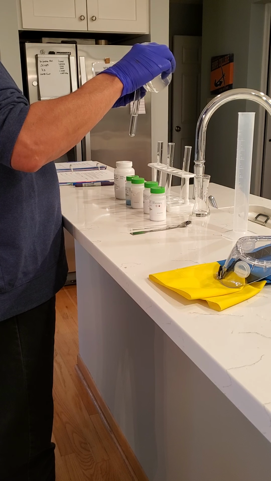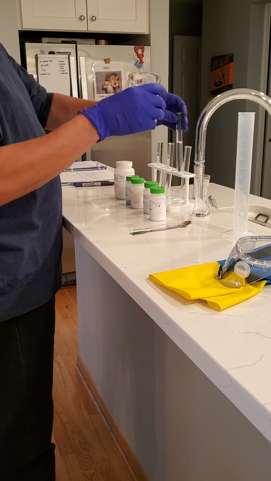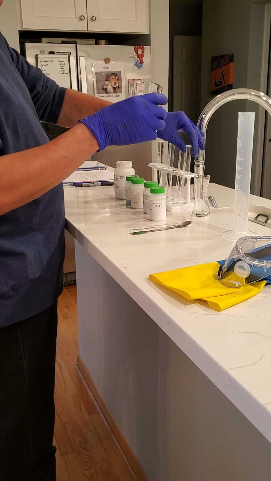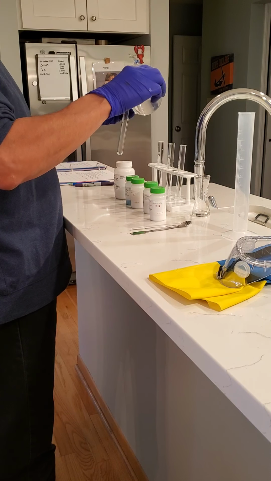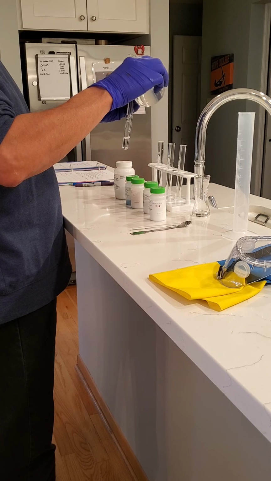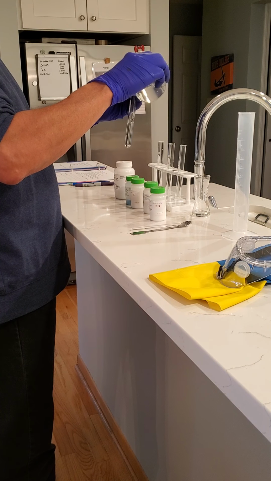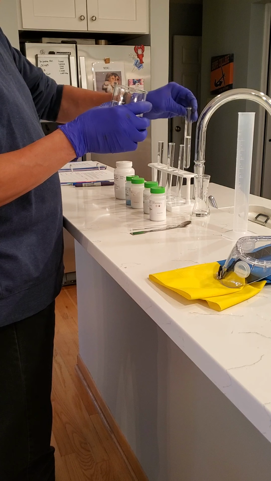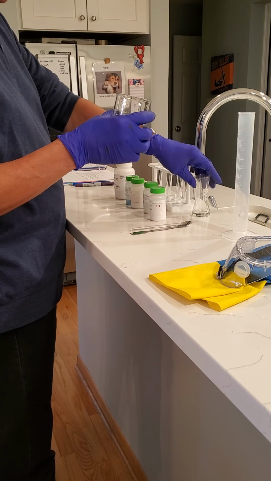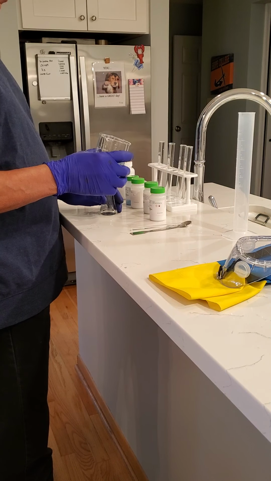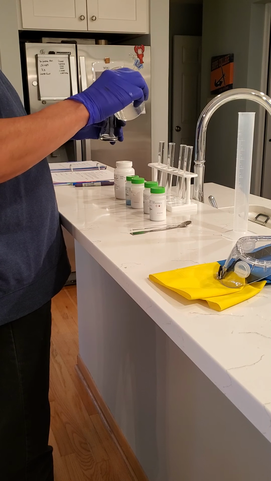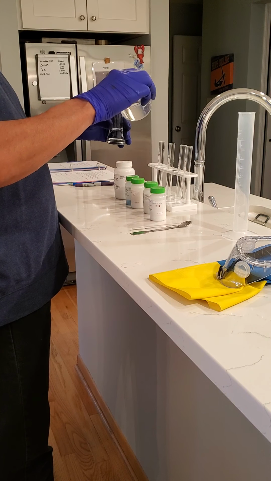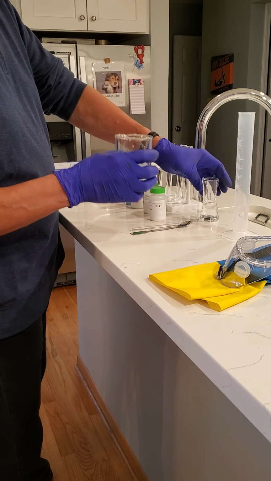And then we're going to add each of the solids to the test tube and shake them to observe solubility. So this part is strictly observation, and you'll make notes in your lab document as to what you saw when you added the solids.